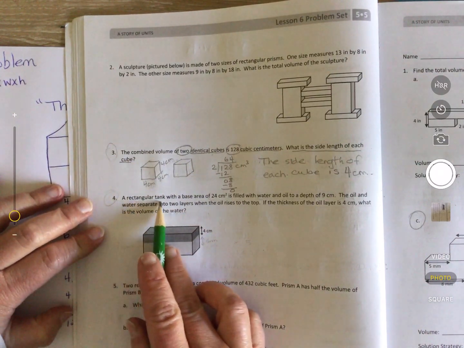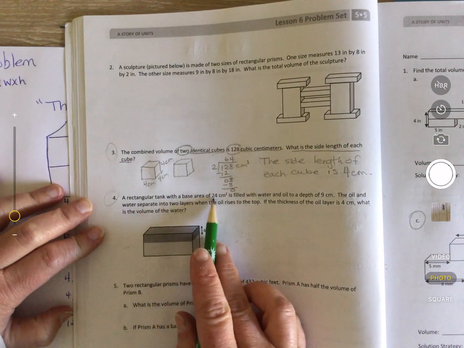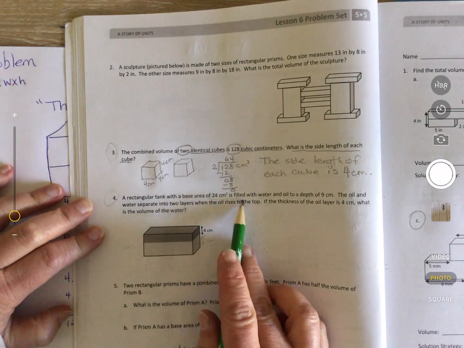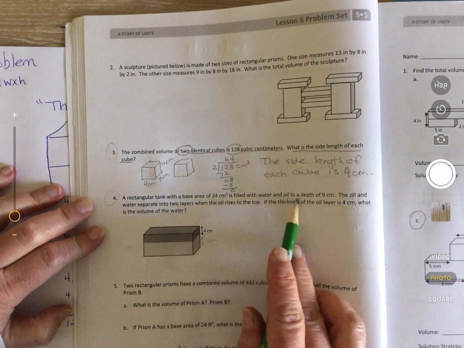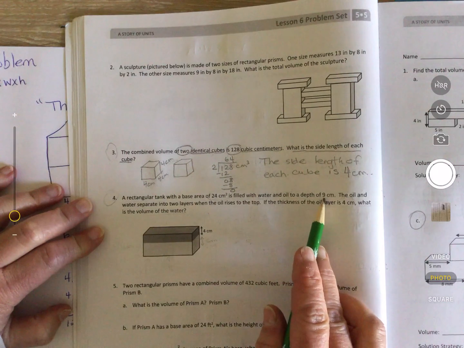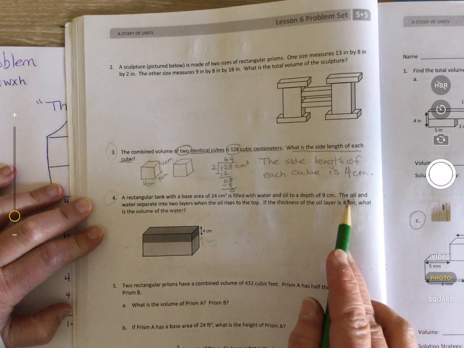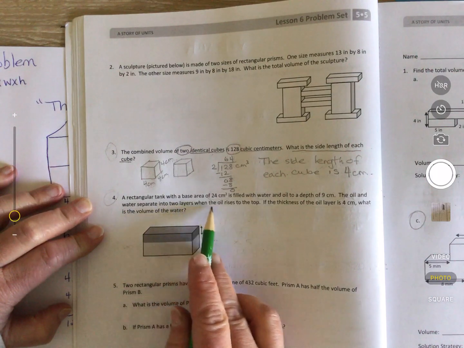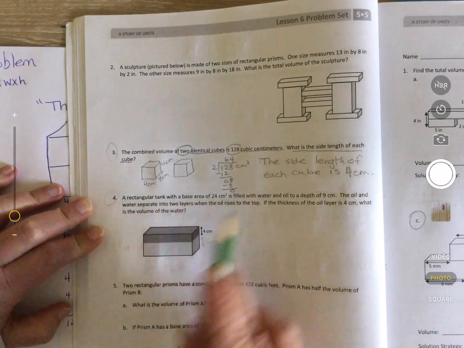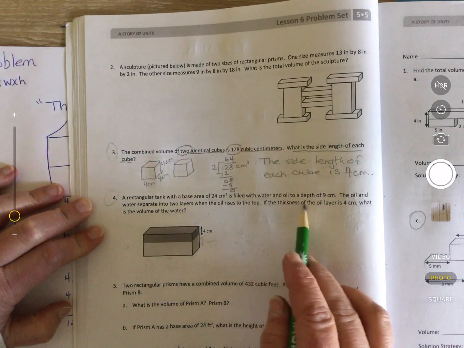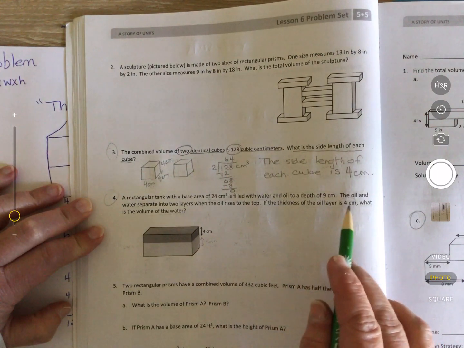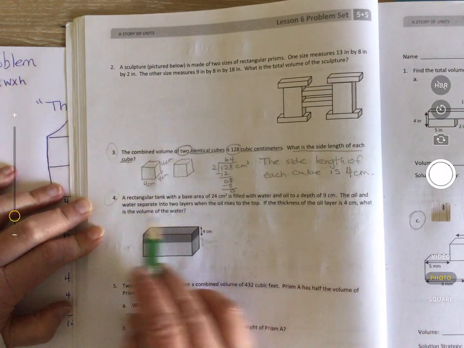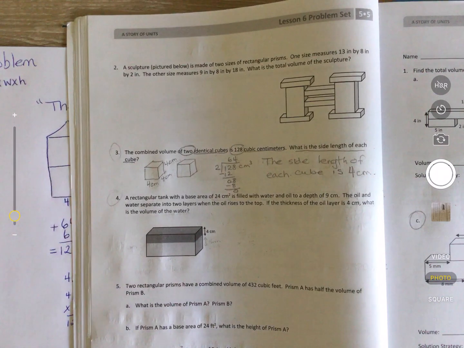A rectangular tank with a base area of 24 centimeters squared is filled with water and oil to a depth of 9 centimeters. The oil and water is separated into 2 layers when the oil rises to the top. If the thickness of the oil layer is 4 centimeters, what is the volume of the water?